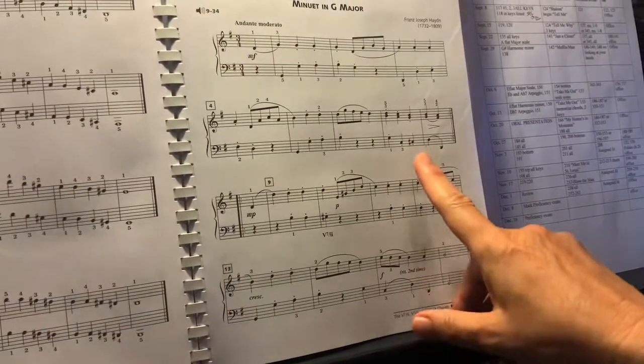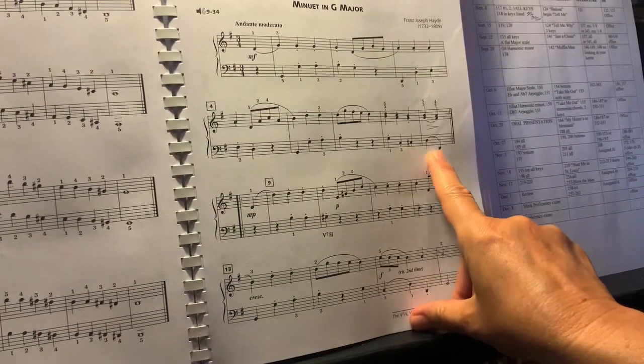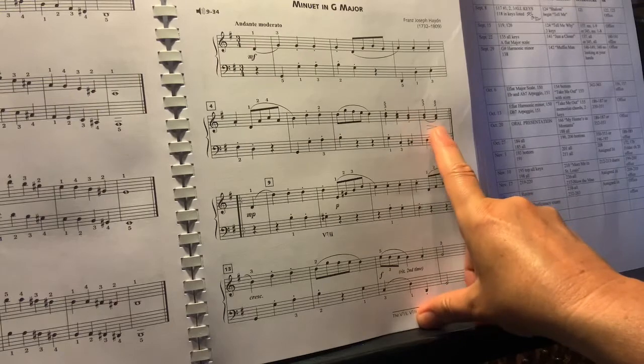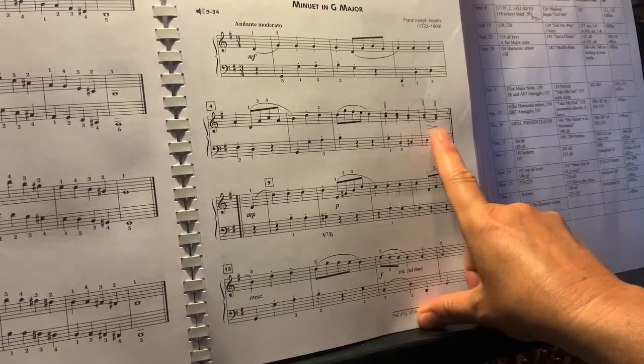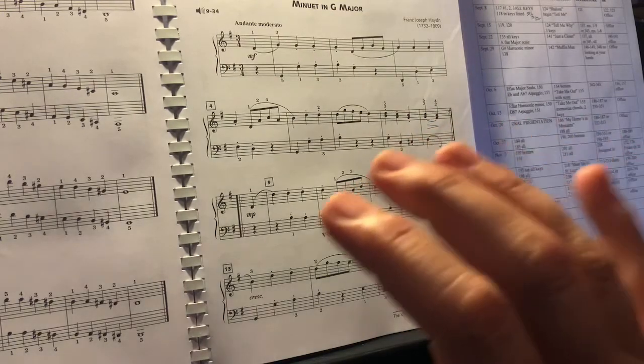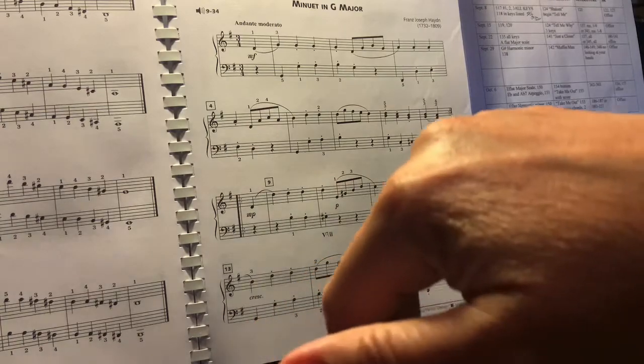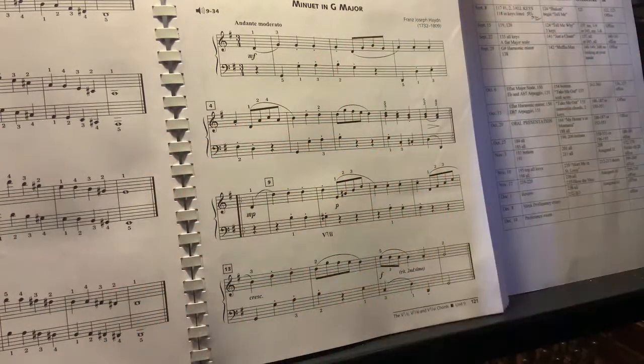If you notice on measure 8 here, that we have a 2-note slur in our right hand and our left hand. Whenever you have a slur, you want your wrist to go down and then up. So it's going to go da-dum.